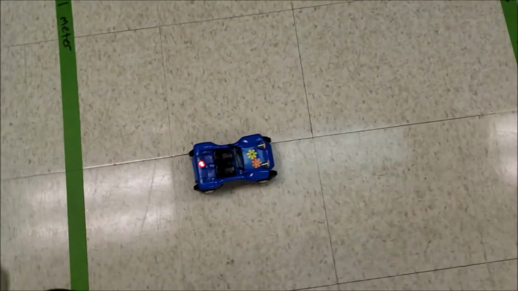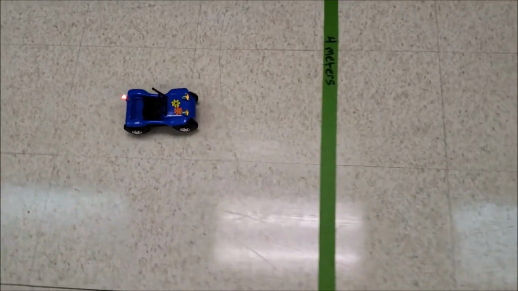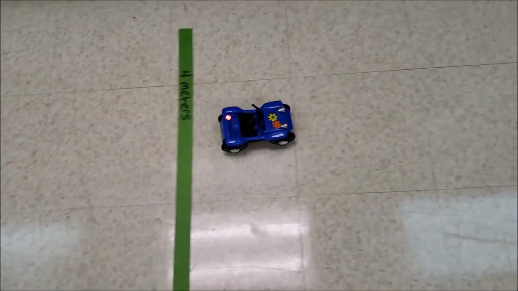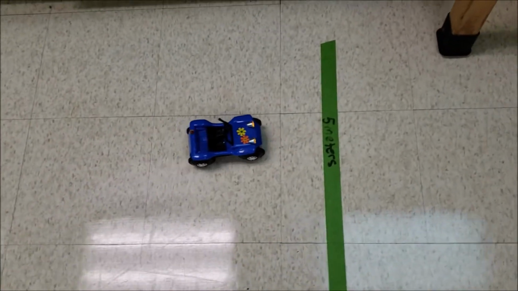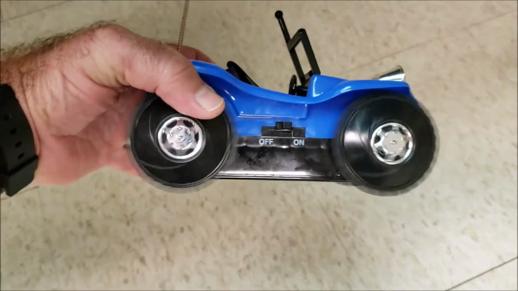Cross, cross, cross, cross, cross, and that's the finish line. All right, so there's your data on the blue Tumble Buggy.